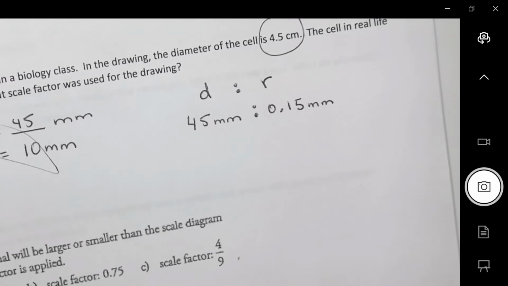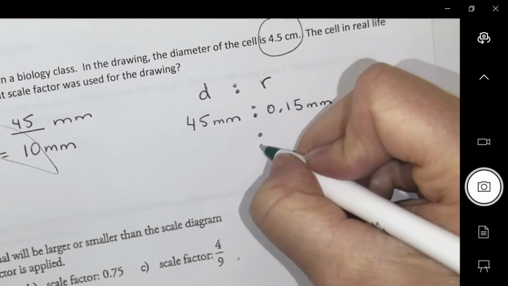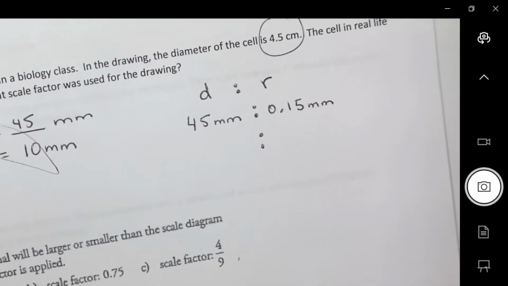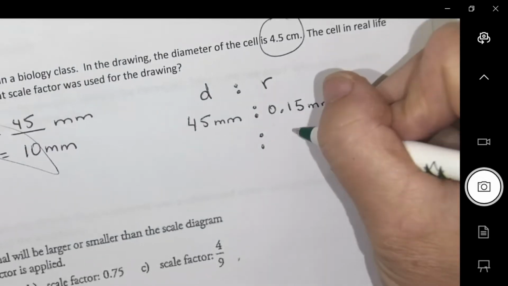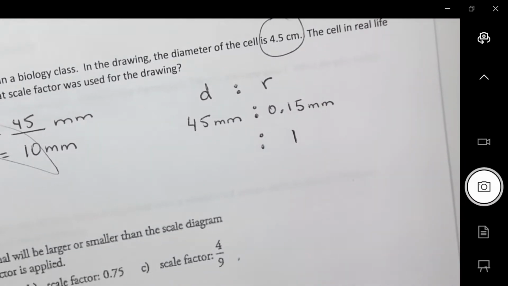Okay. Which one of those should I make a 1? Which one of them is smaller? This one. So that one should be a 1.